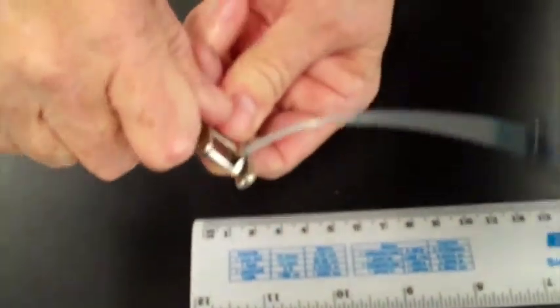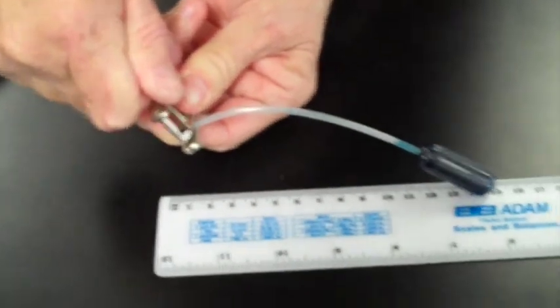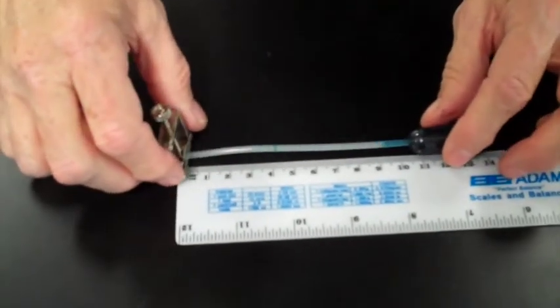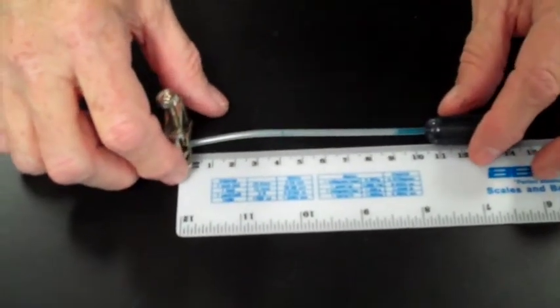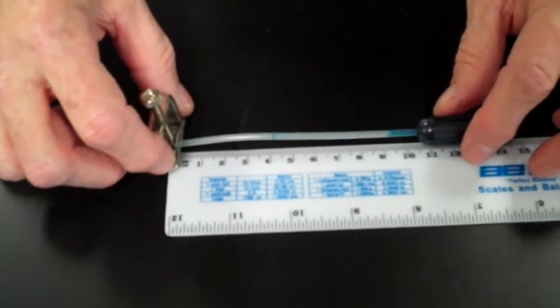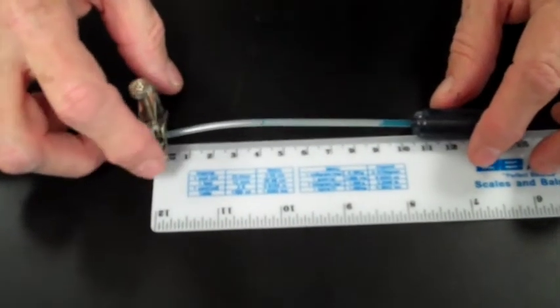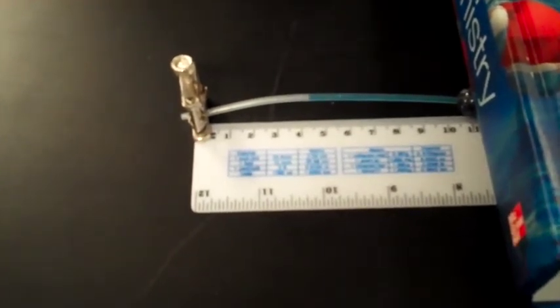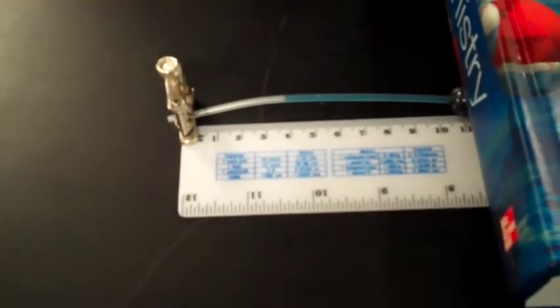Let's see if I can get this to close down really tight so that it's sealed. Okay, we'll try this one more time. My starting is a little different, but I'm going to give it a try here to see if it holds the pressure. Because if it keeps leaking out, I have to start all over.